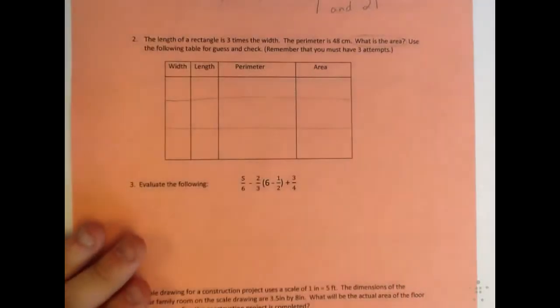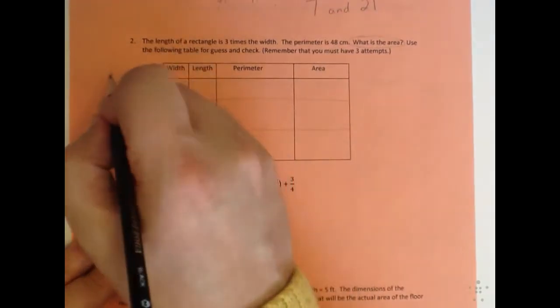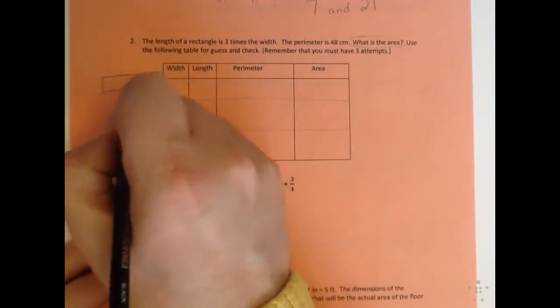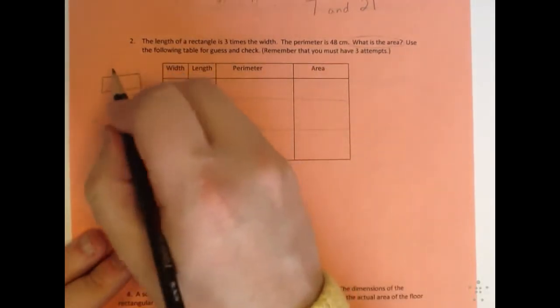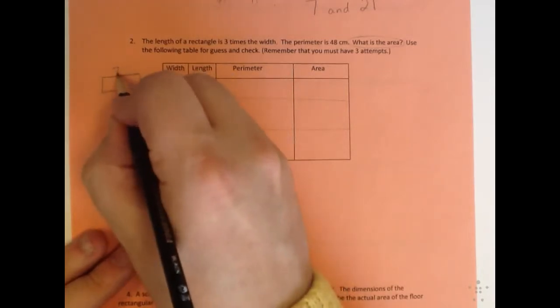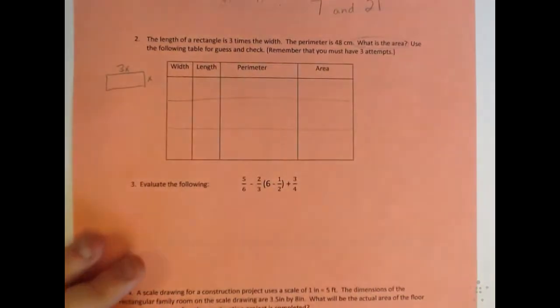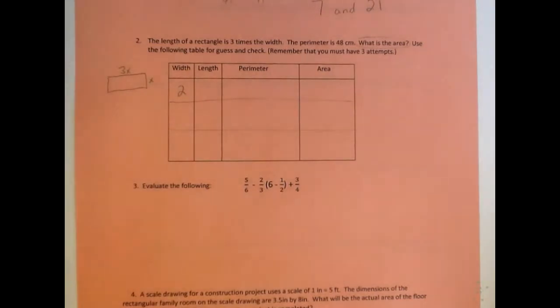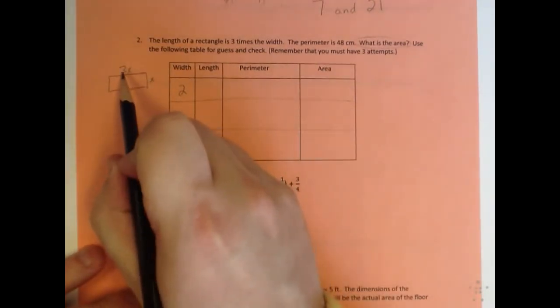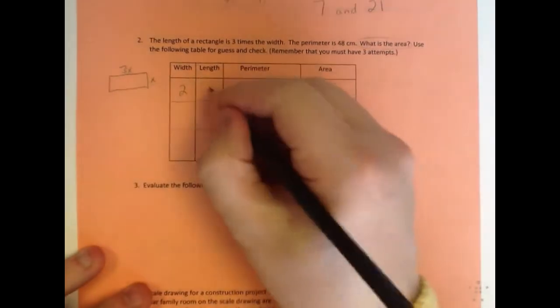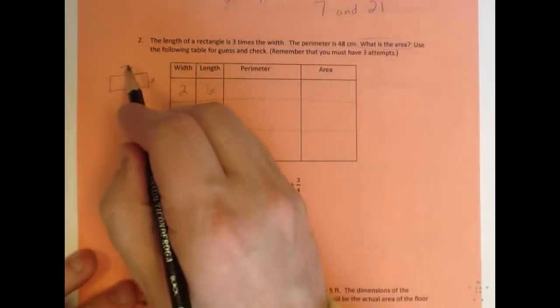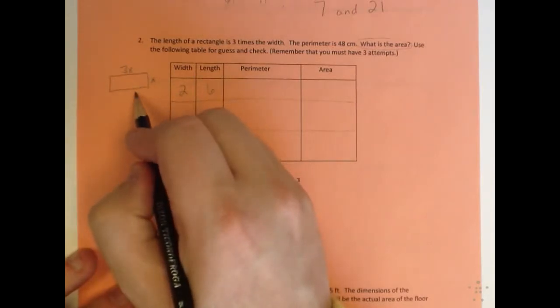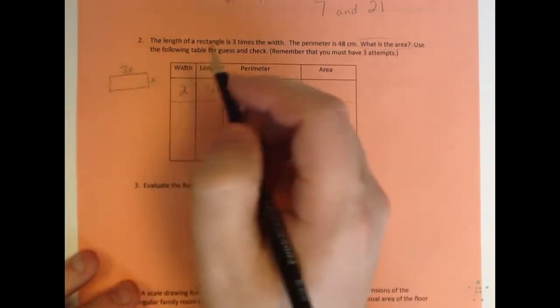So we need to pick a width, all right? And so we're thinking here, we got a rectangle. We need to pick a width, and we know that the length is 3 times it. So let's pick 2. So we're going to start with our width of 2. So we know if our width is 2, our length would be 3 times 2, which is 6. If I have 2 here, 2 here, 6 here, 6 here, 6 plus 6 is 12. 2 plus 2 is 4.